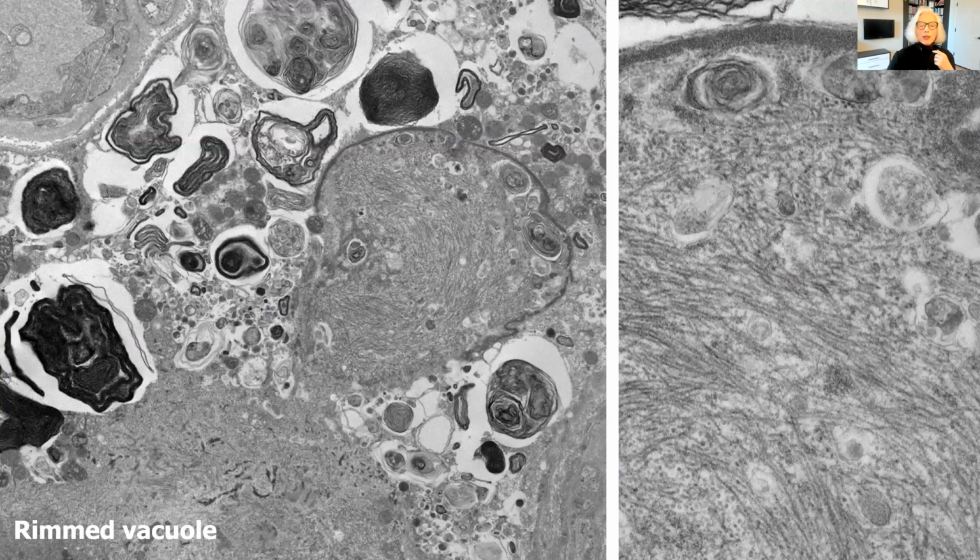Here is, by the way, the correlate to the rimmed vacuole on the EM. And here you can see this autophagic rim, which is why this is positive for LC3 and P62. And then in the center, you can see this inclusion or inclusion body, which is how the disease got its name, that's largely composed of these tubular filaments.